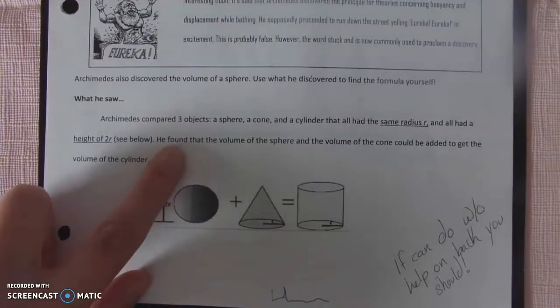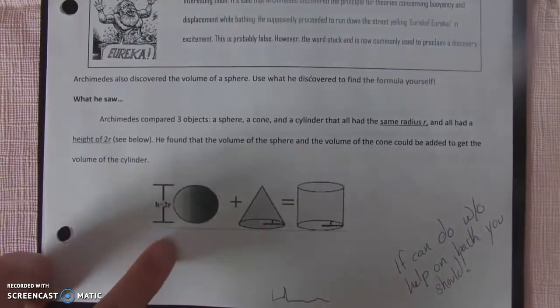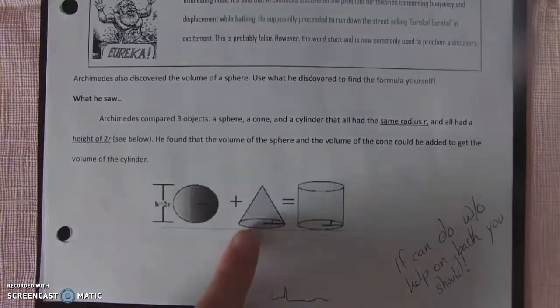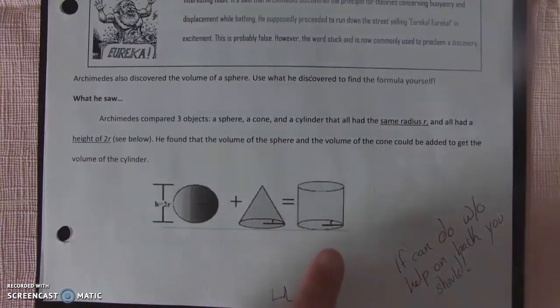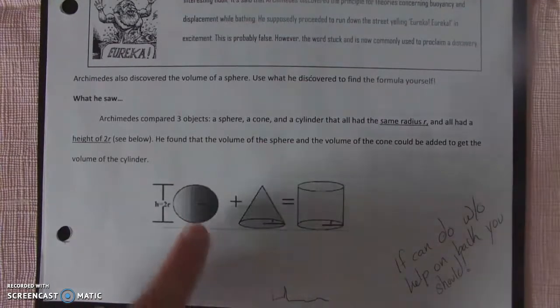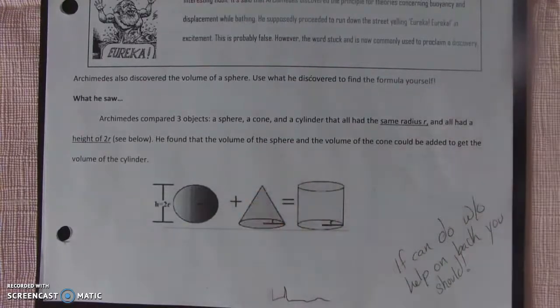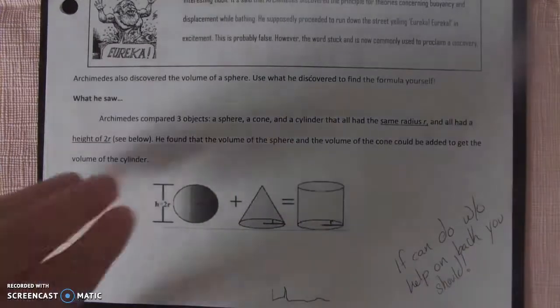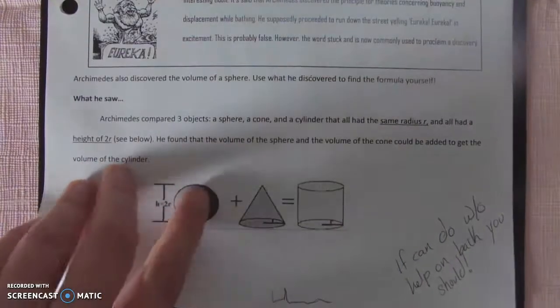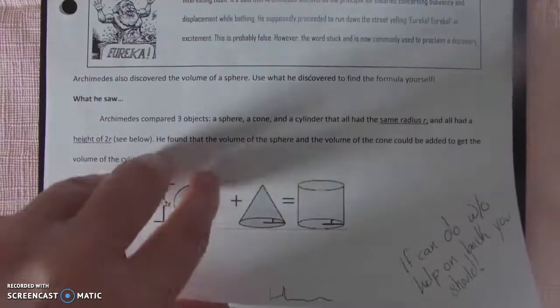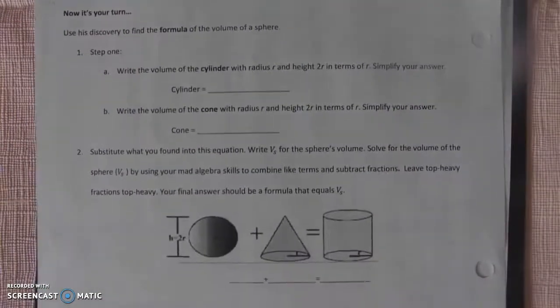Now, what we're going to do is see how he found that volume. What he did is he said, if he took the volume of a sphere and added it to the volume of a cone, he actually ended up with the volume of a cylinder. So like he filled this with water and this with water, and he poured them together until he found, hey, look, it matched that volume of a cylinder, which is pretty phenomenal. And that comes down to the algebra behind it. So what I want you to do is see if you can use what I gave you today to try to find the volume of a sphere.